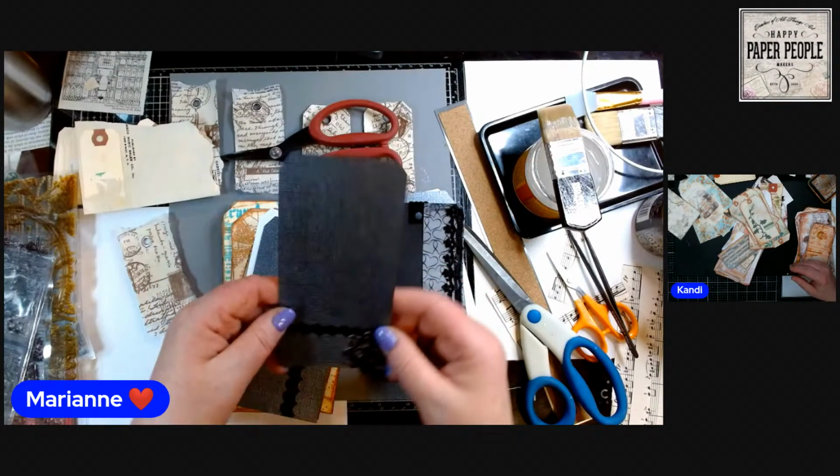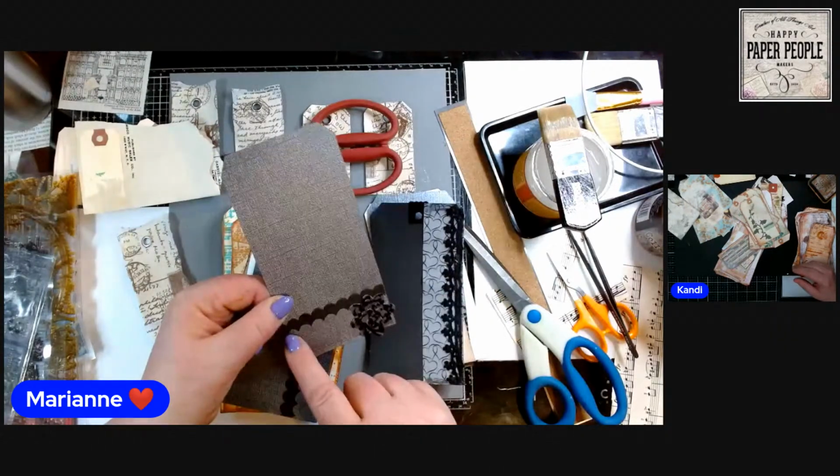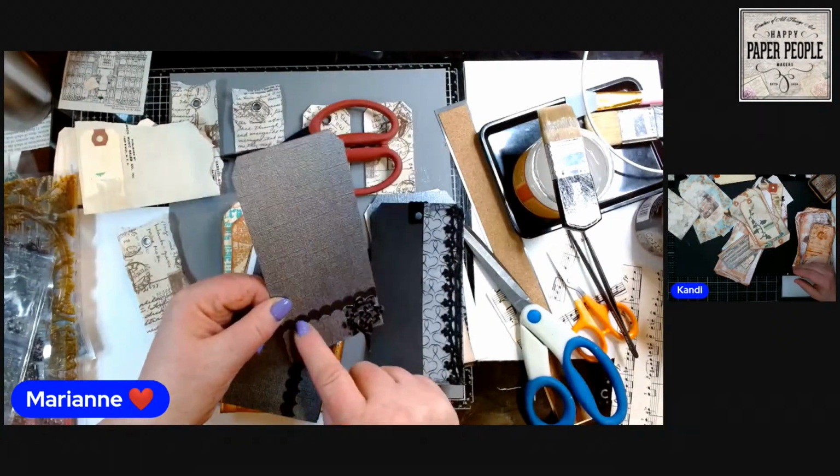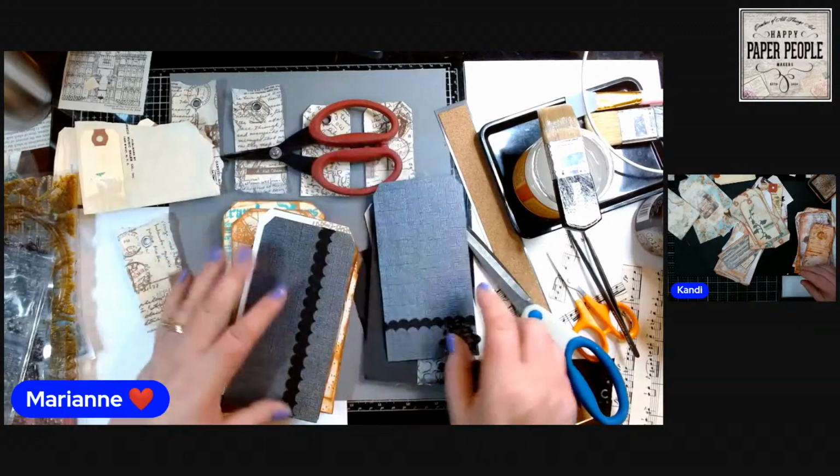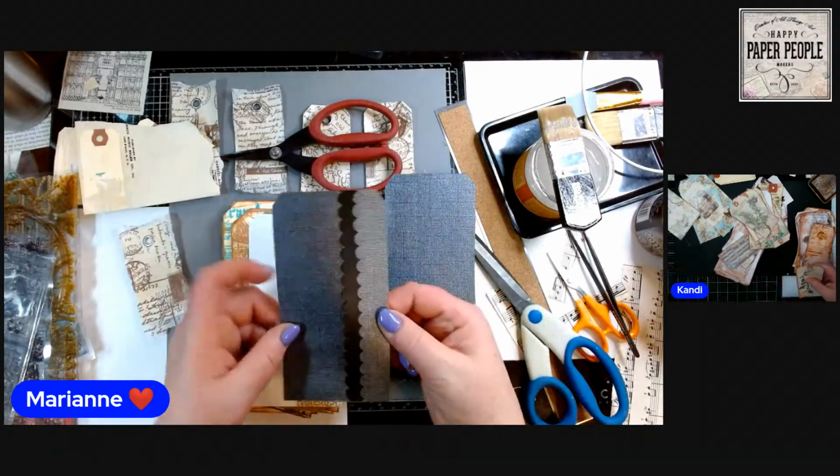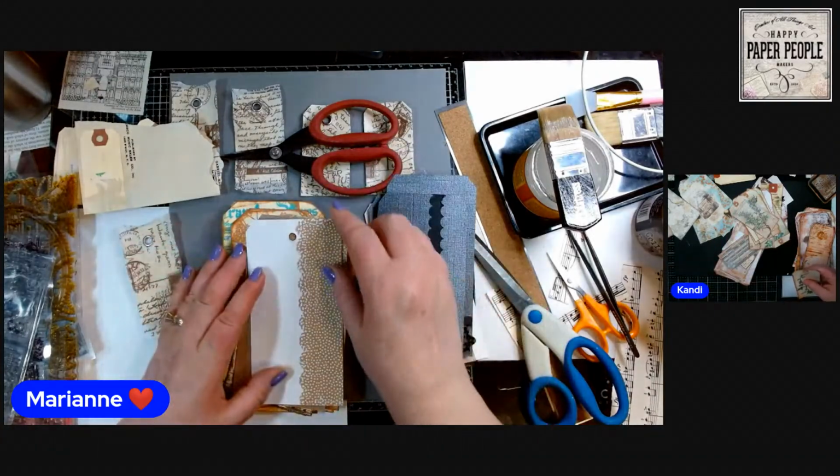So this is just one long strip of the scrap, and I flipped it over. So the top layer is black and the bottom layer is silver, and same thing here. It's just a pocket ready to go.